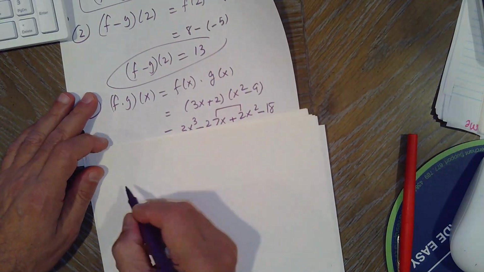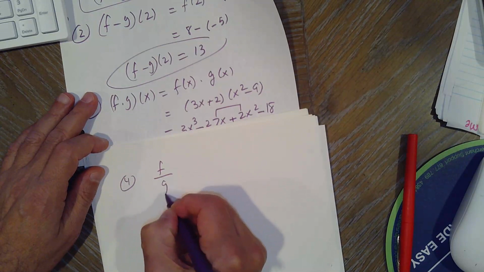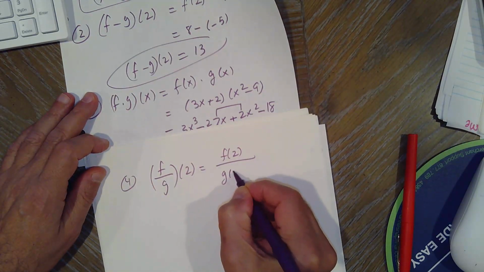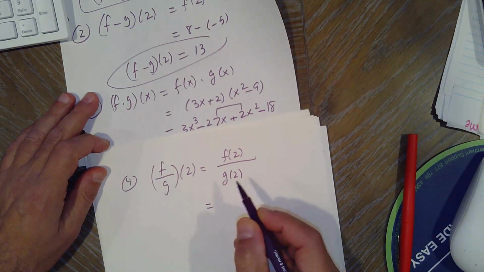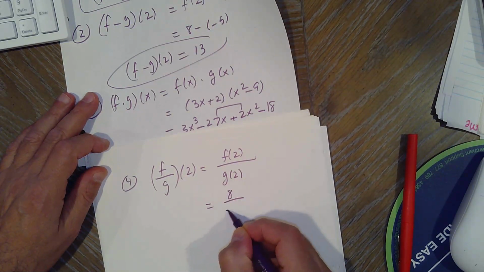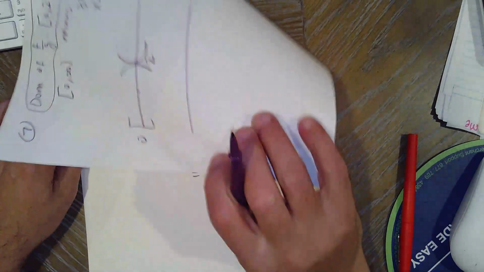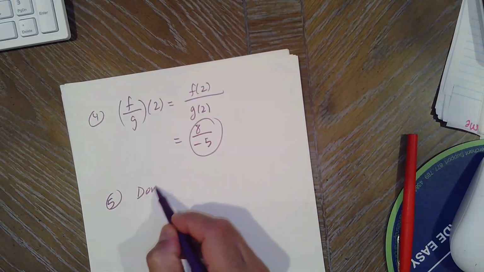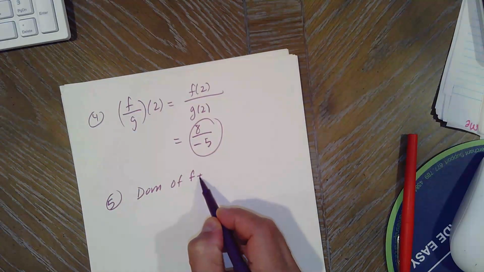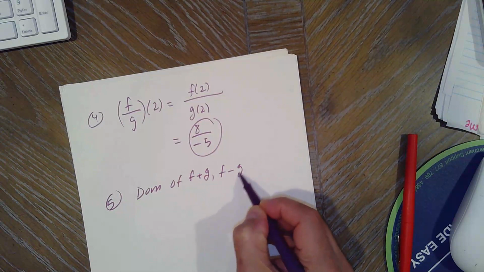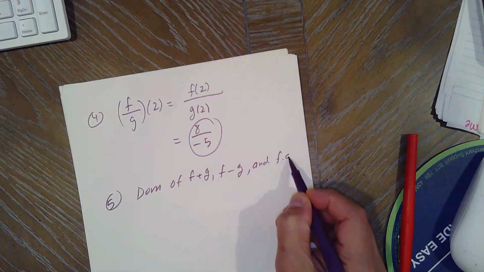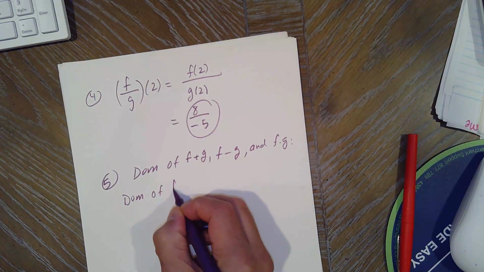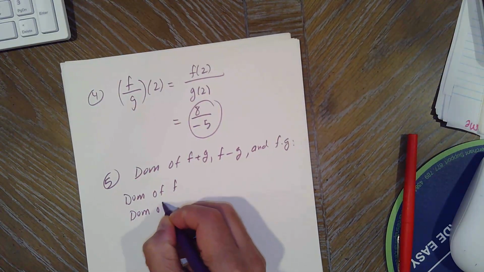Okay, number 4. What is f over g of 2? It's f of 2 over g of 2. We already have f of 2 is 8 and g of 2 is negative 5. So now, the domain of f plus g, f minus g, and f times g. In order to do these three domains, we have to find the domain of f and the domain of g and see where they overlap.